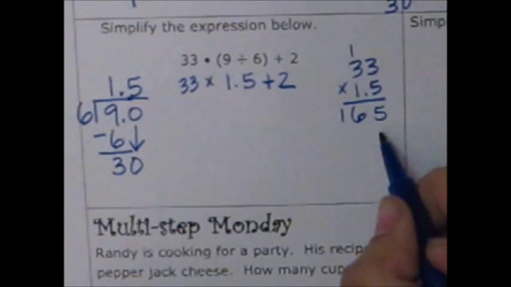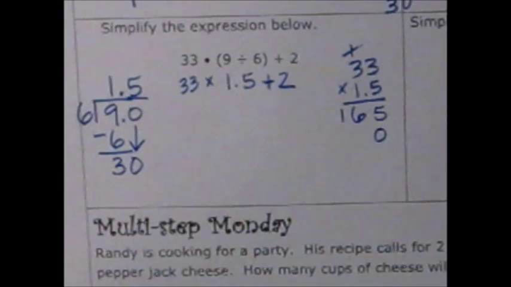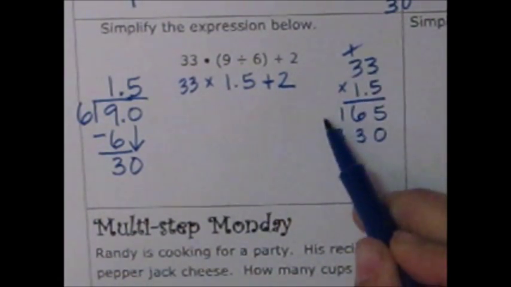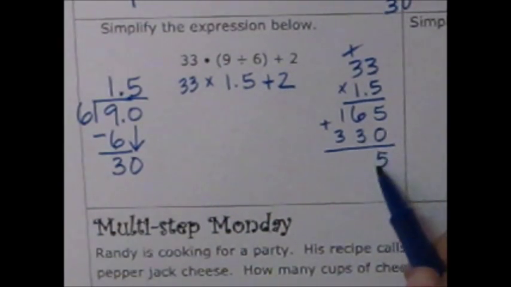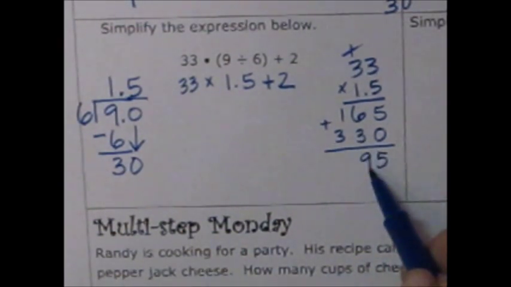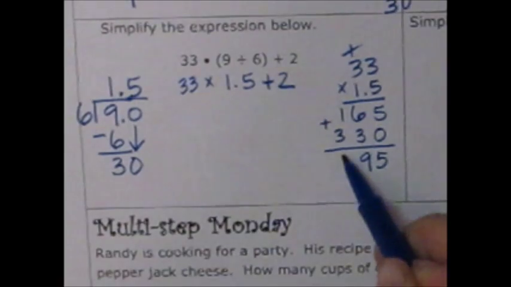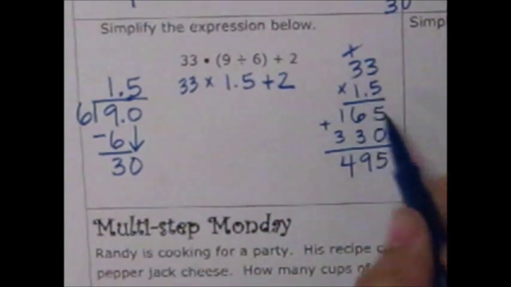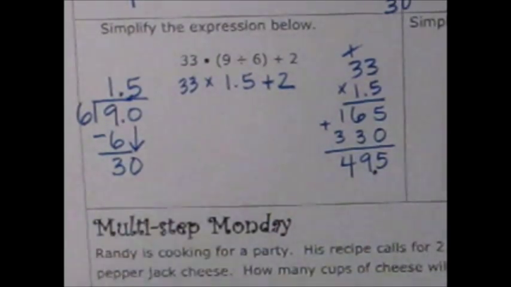We need to drop our 0. I've already used that one. 1 times 3 is 3. 1 times 3 is 3. And now I just add across: 5, 6, 7, 8, 9. 1, 2, 3, 4. 4. And remember, don't forget your decimal. I moved 1 over here, so then I've just moved 1 over there.